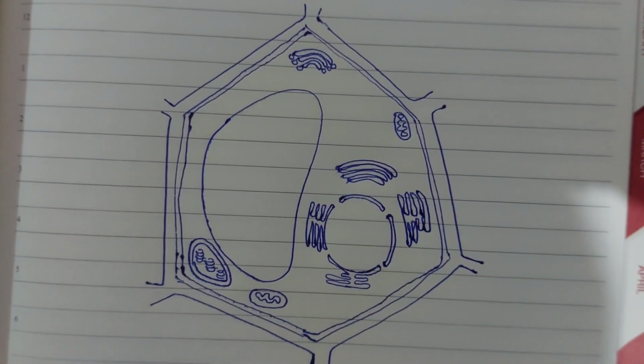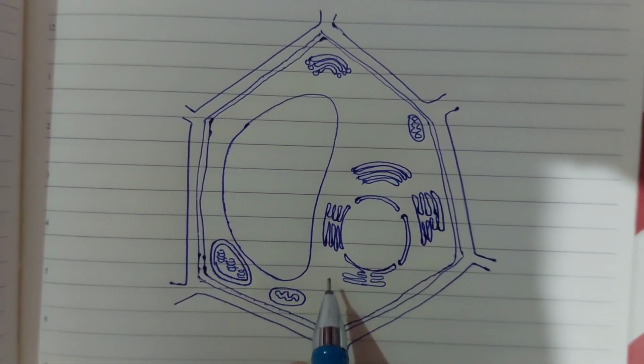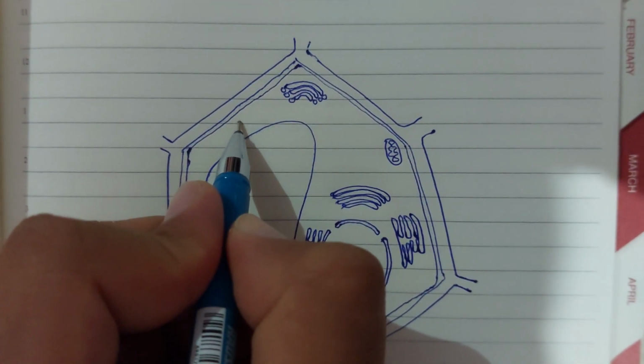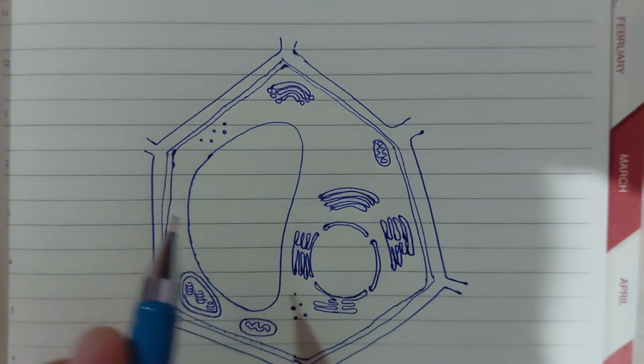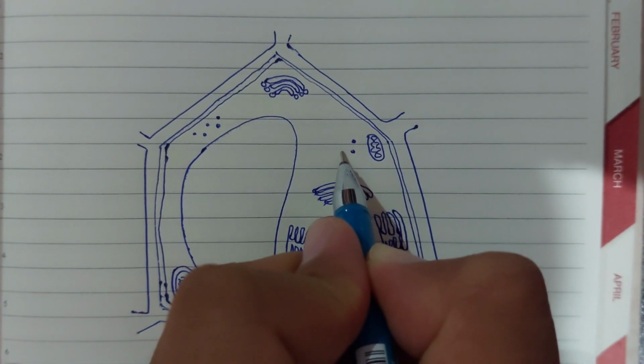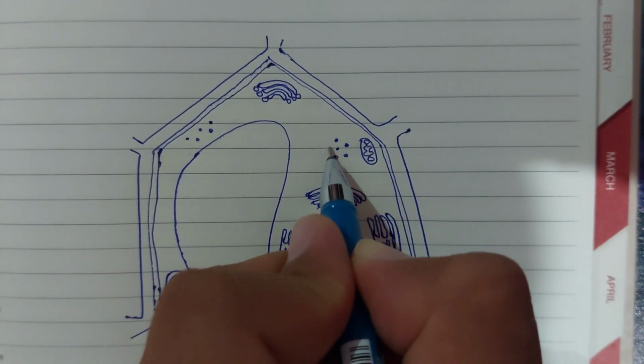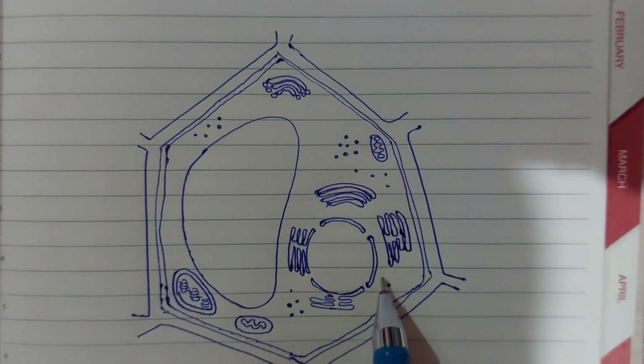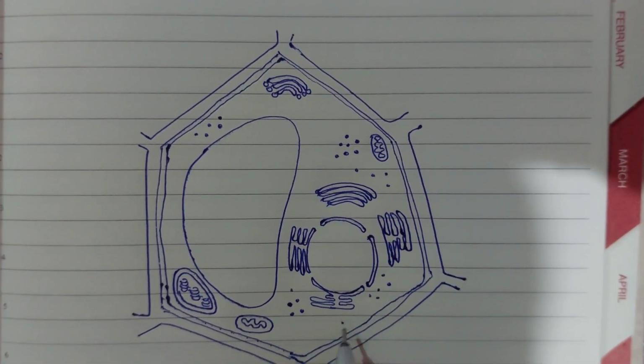Okay, now we need ribosomes because they are needed for protein synthesis. So I am choosing this small dot to represent ribosome, but I will also draw some small points to show cytoplasm.